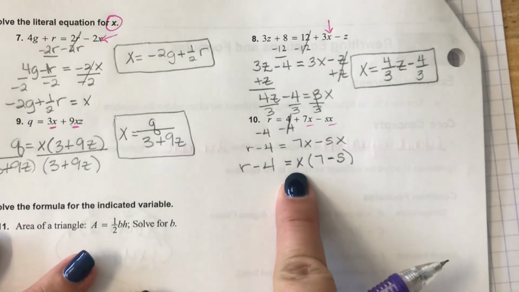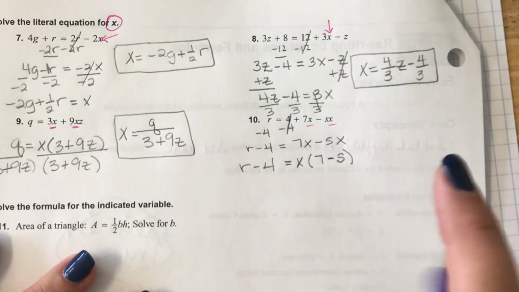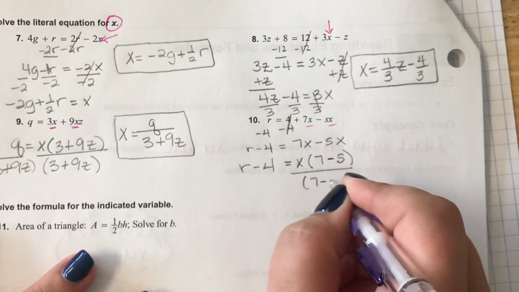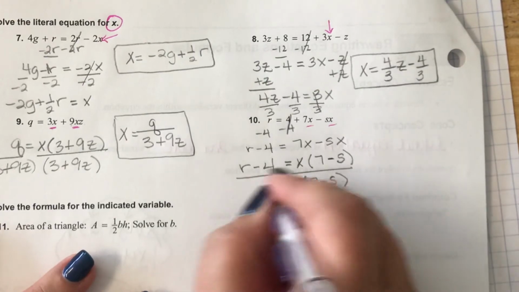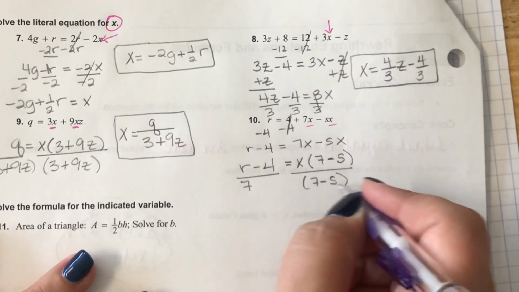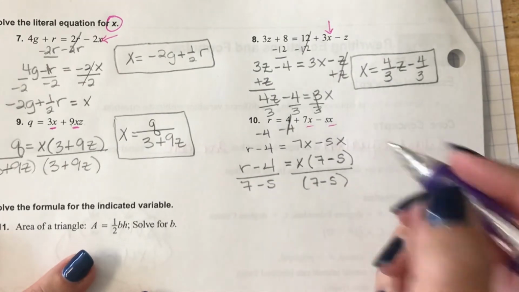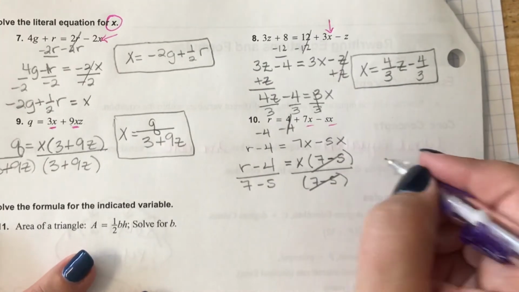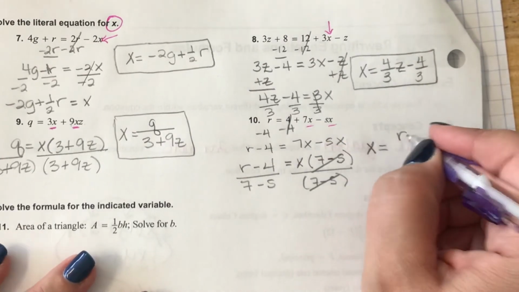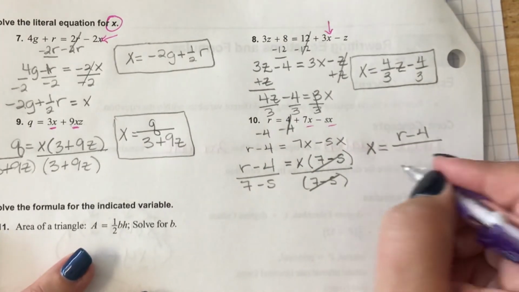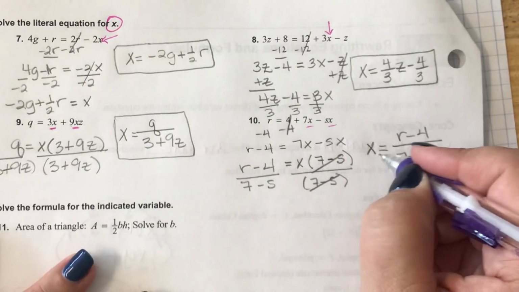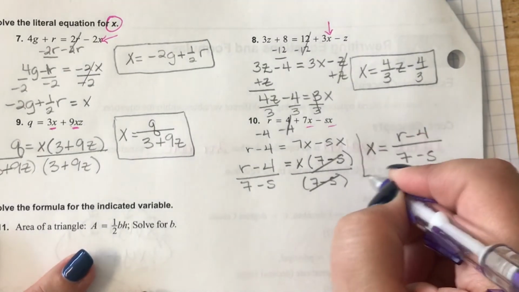Okay, and now x is by itself. It's being multiplied by this group. The opposite of that is to divide by that group of stuff. So I'll divide by 7 minus s. Okay? And that cancels that. x is now equal to this over that. Like I said, you're not actually fully solving. You're reorganizing and moving things around so that they're solved for a specific variable.